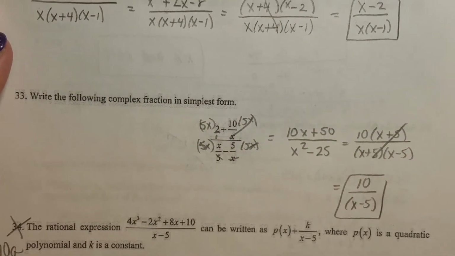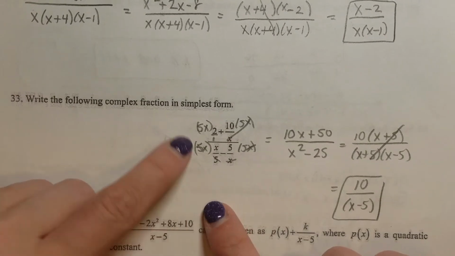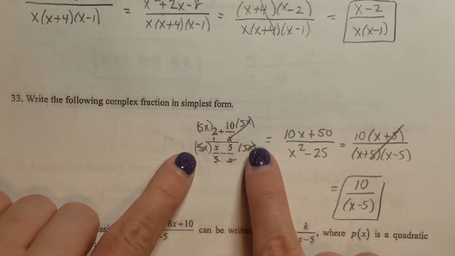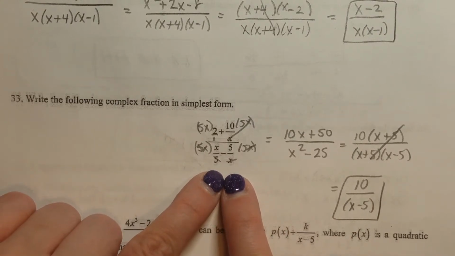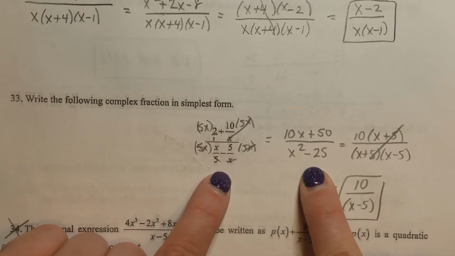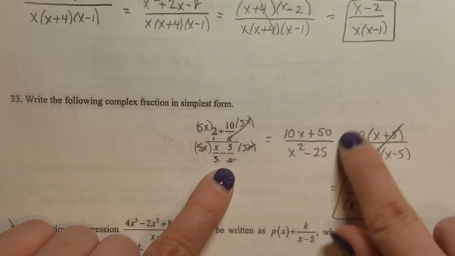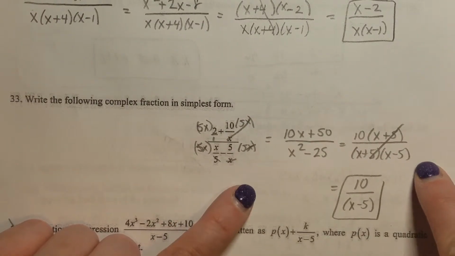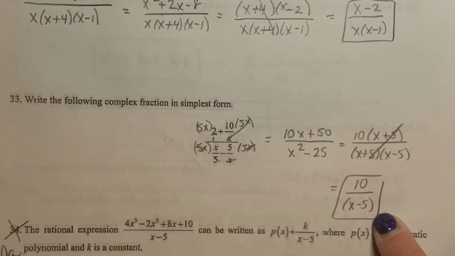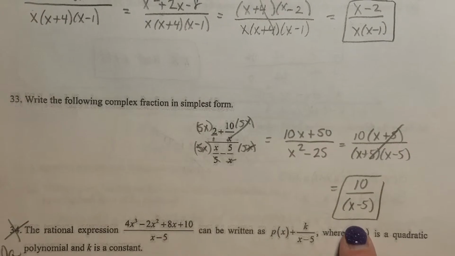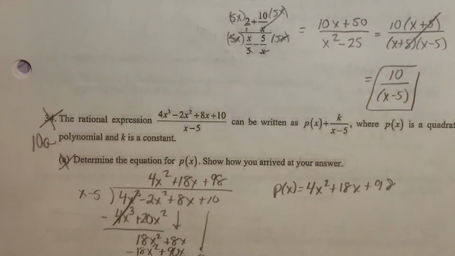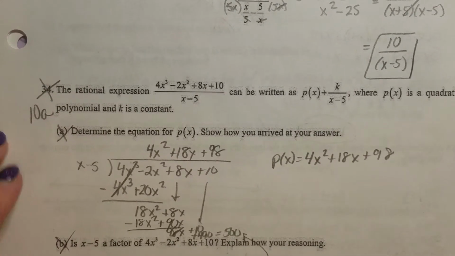Number 33, we have a complex fraction. So fractions over fractions, we want to cancel those mini denominators. Multiply through to cancel those out by a 5x. Once we do, this is what we're left with, and then we want to factor that. Again, we cannot cancel until we factor. So we factor, we see a common parenthesis, and then we reduce down to 10 over x minus 5.